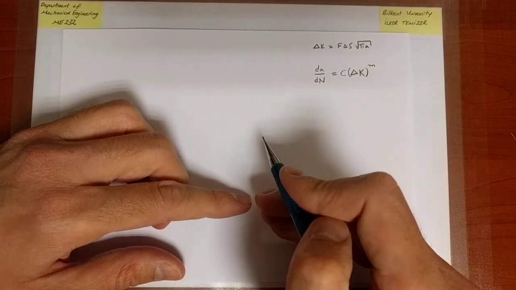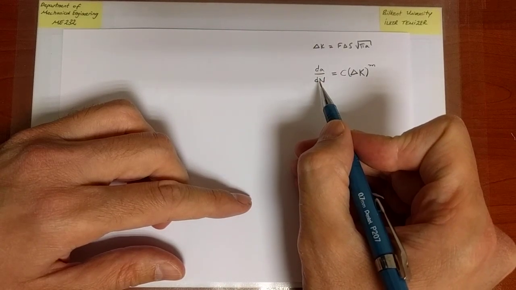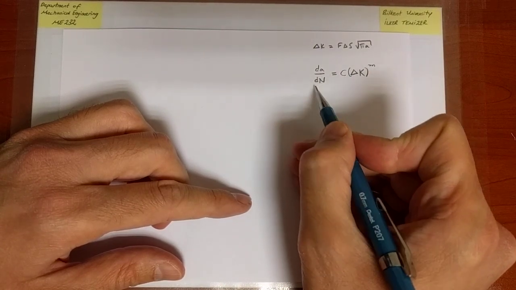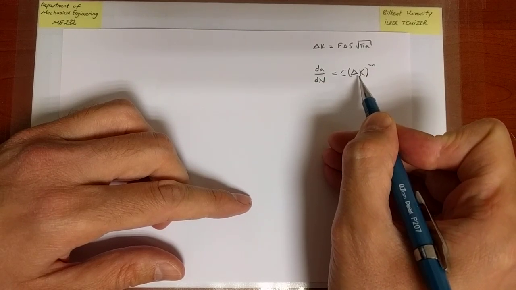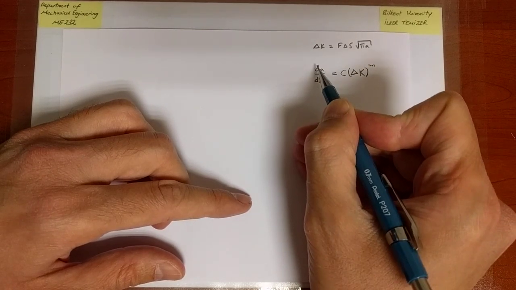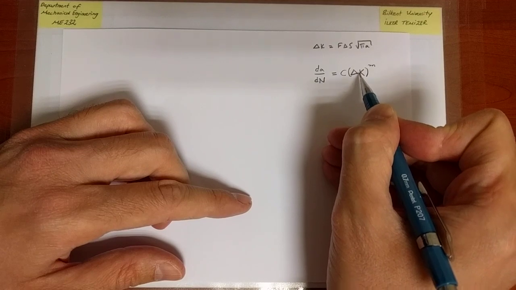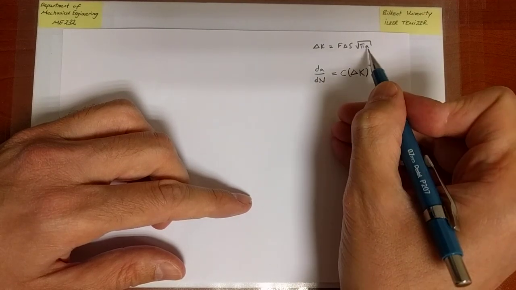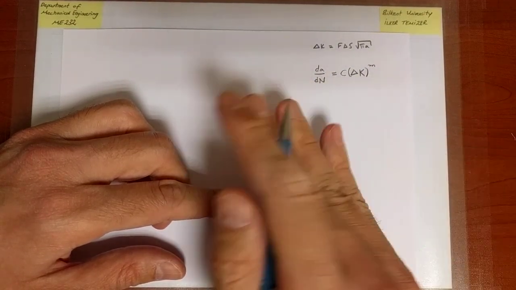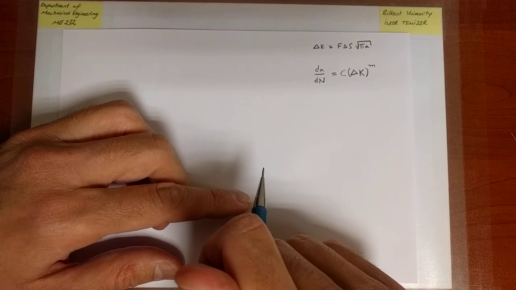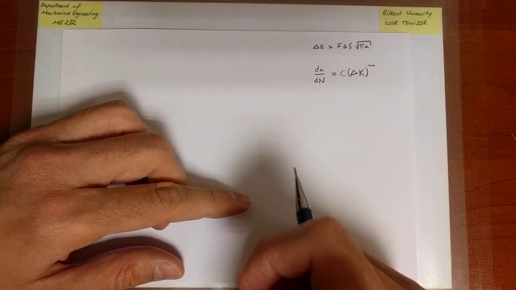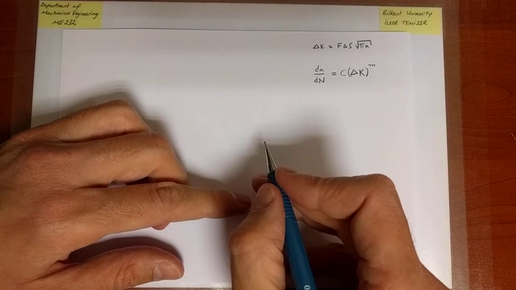So this is the Paris equation, which says that the crack is growing because we have cyclic loading, and moreover the rate at which it is growing is increasing with the crack size, because delta K depends on the crack size. So it captures the fundamentals of crack growth. It's the simplest relation you could possibly write.